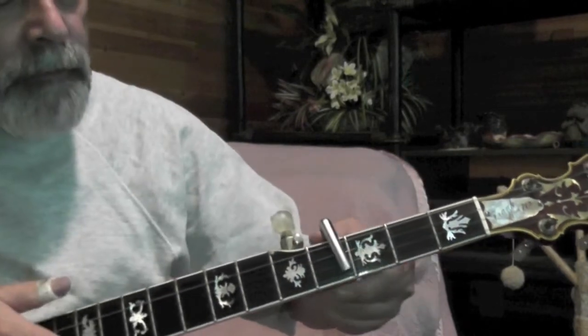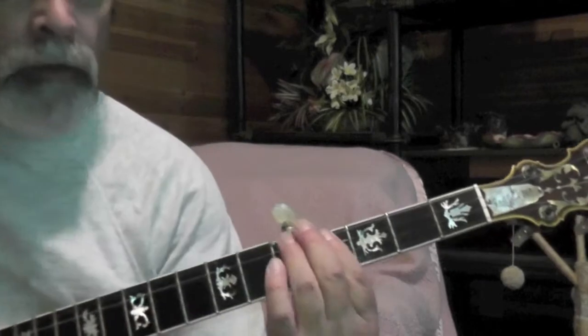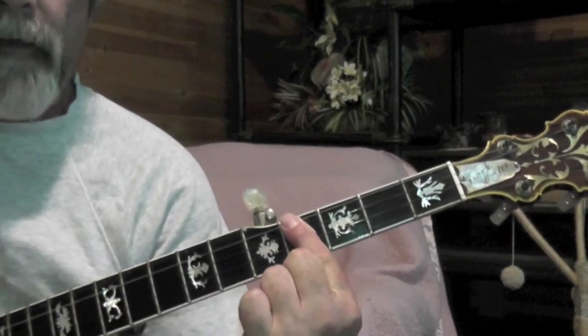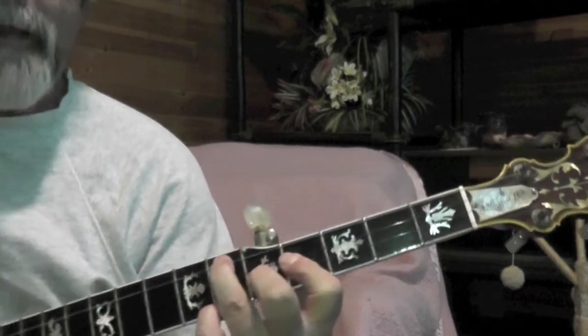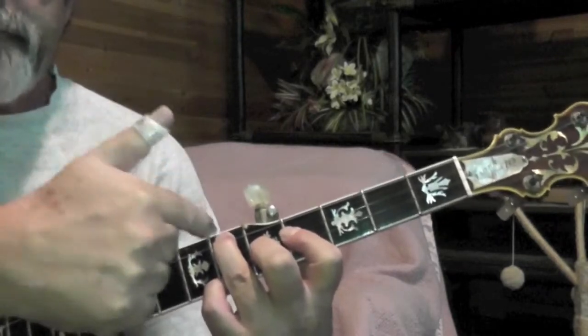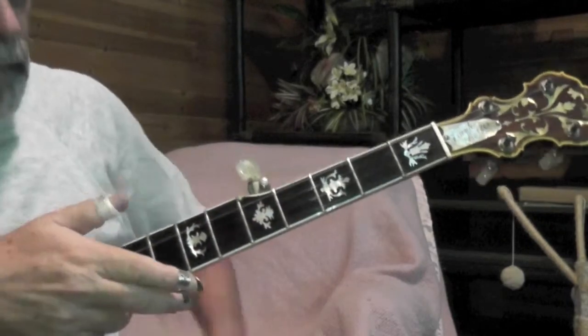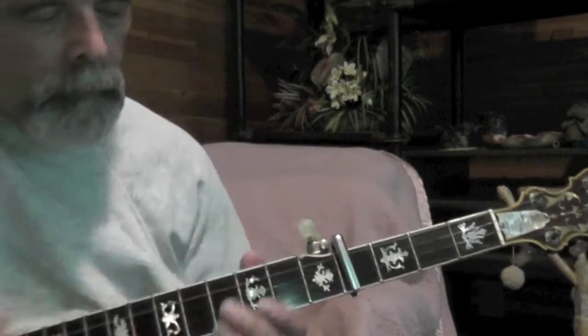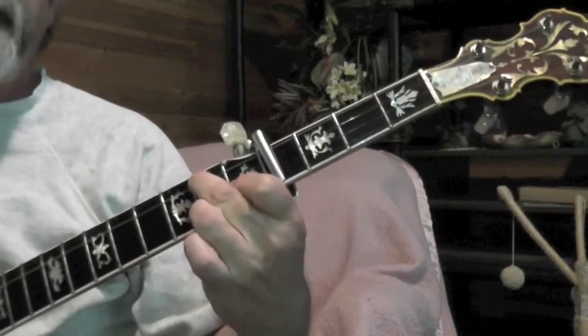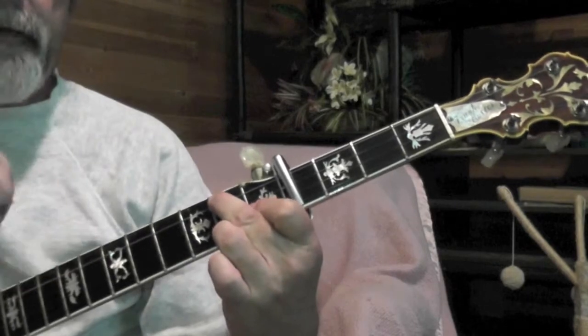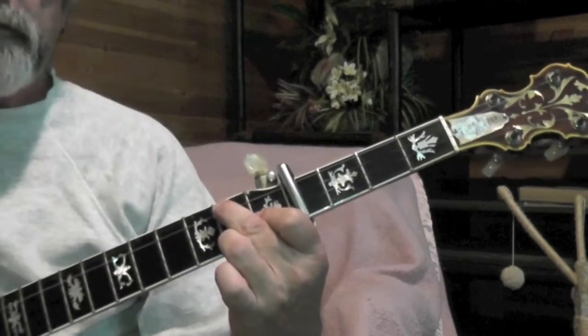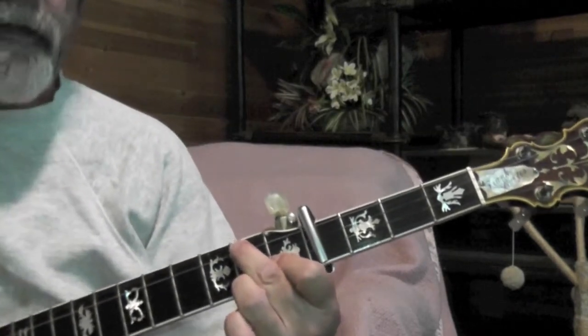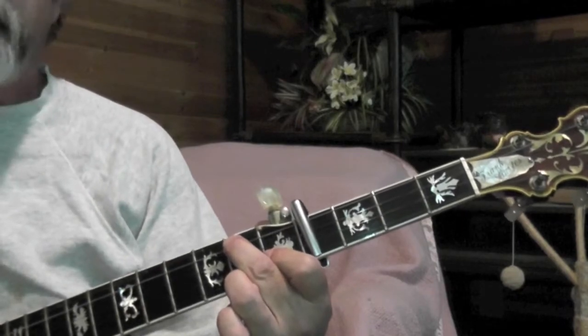So if we move it to B, without a capo, that's an E. The E lives there always. So if I use a capo, it's still an E. So that's the first thing to understand, is that where the chords live on the fingerboard do not change whether you use the capo or not.